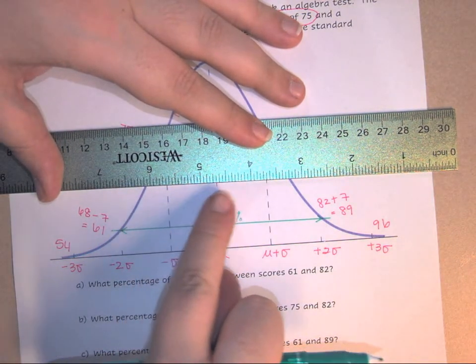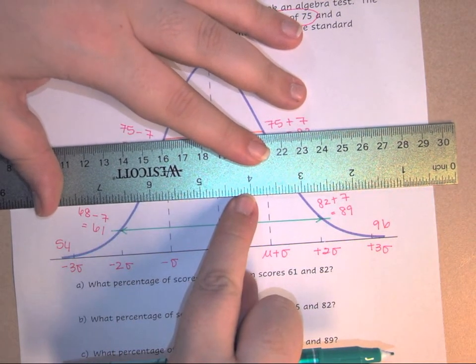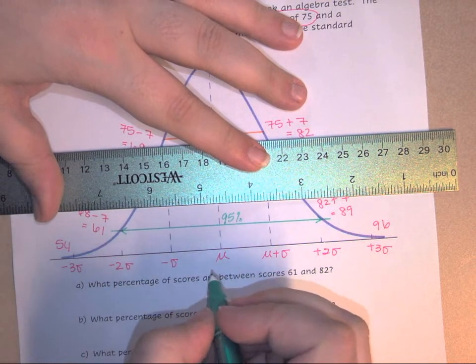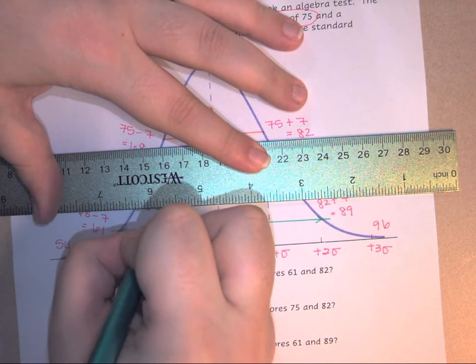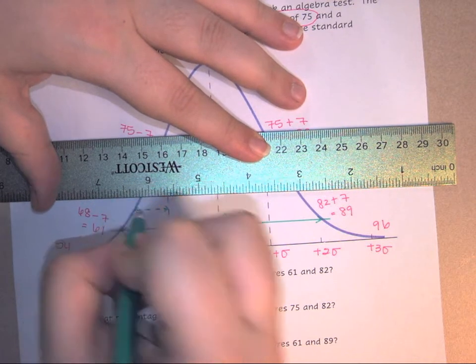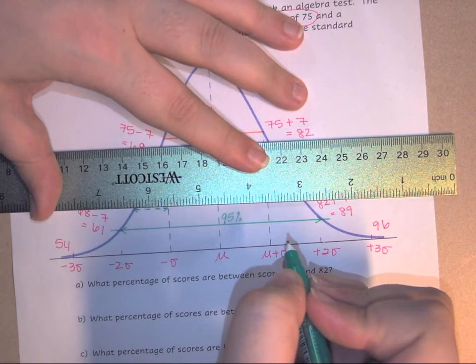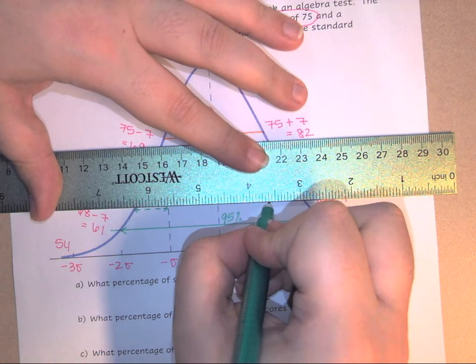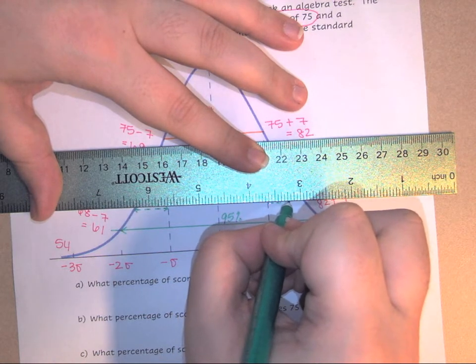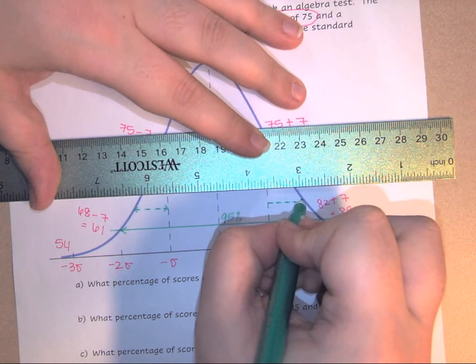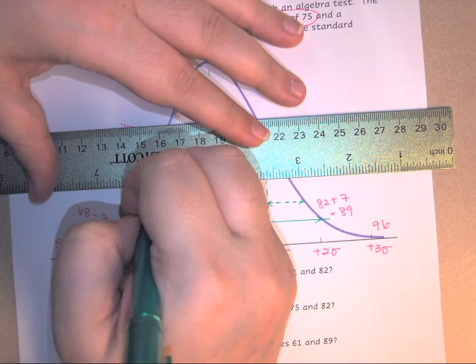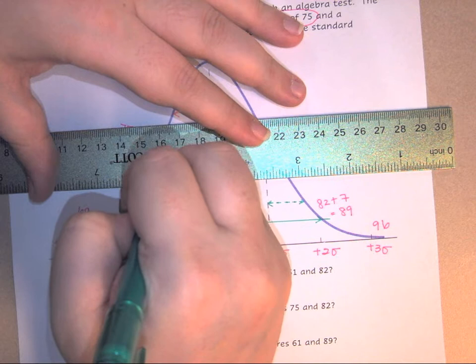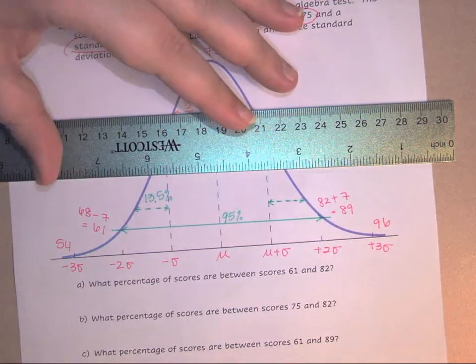Since both of these center pieces are 34, I need to know what the outer piece is going to be. So this piece right here, along with its matching piece over on the other side, are each going to represent 13.5%.